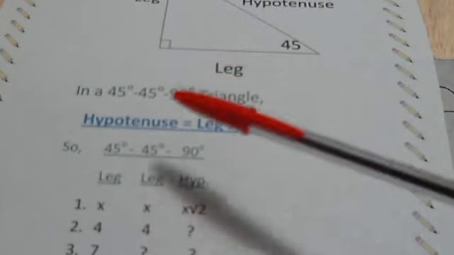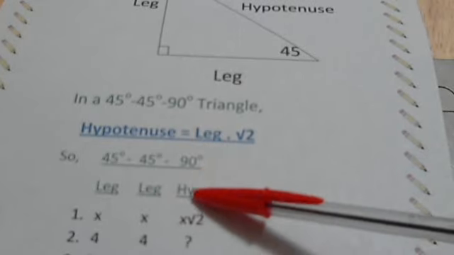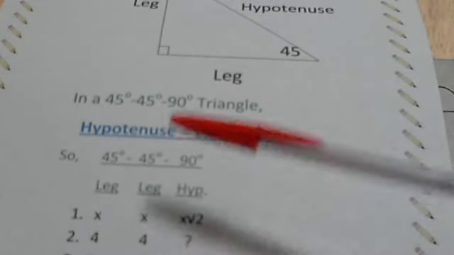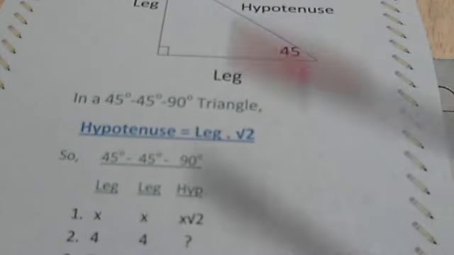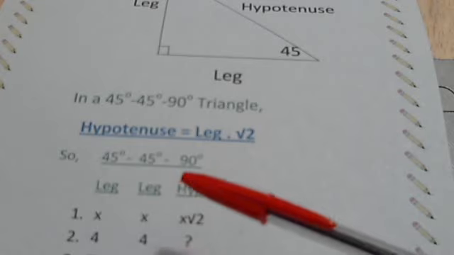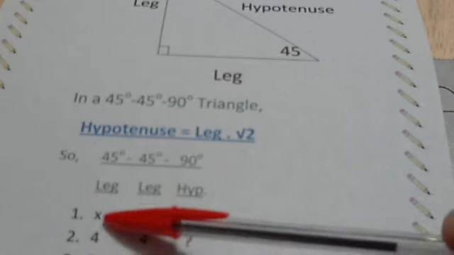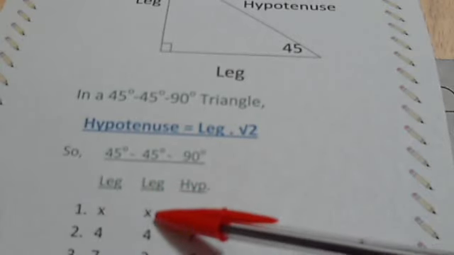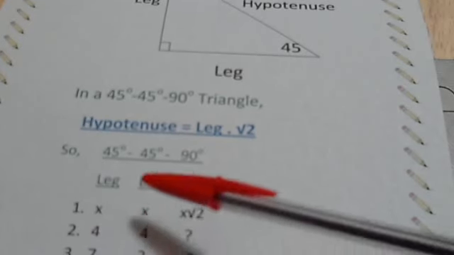This is something you need to remember. The 90 degree angle points to the hypotenuse. That's the longest side. The hypotenuse is always across from the right angle. Good. So, number one, if the length of the leg is x, then the length of the next leg must be x also.